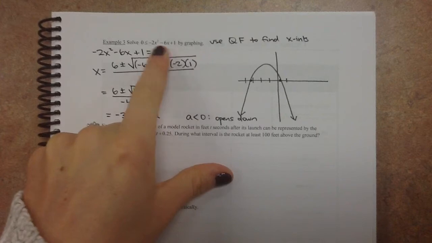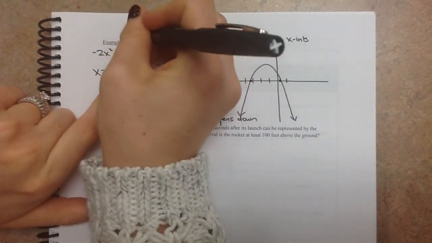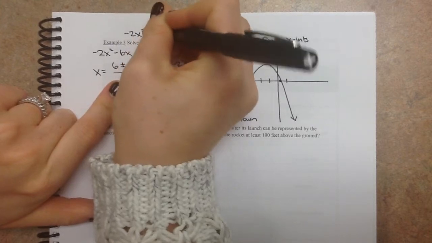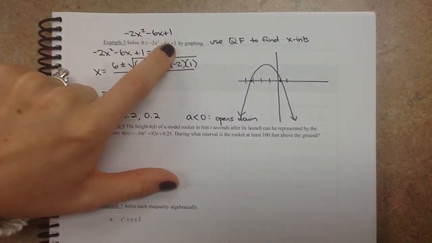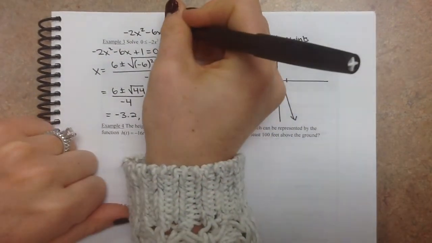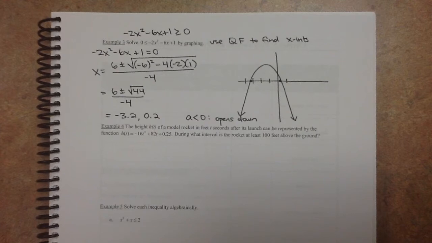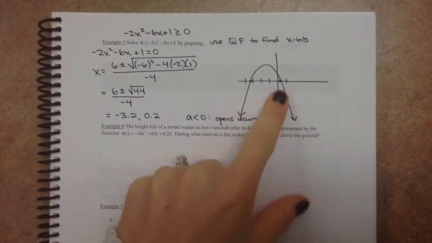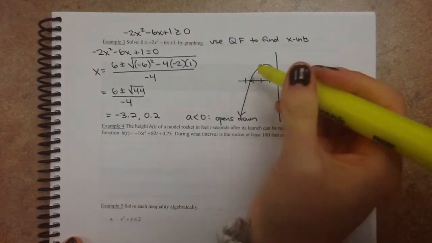Now, this is a little weird because this is kind of written in reverse order. So if I write this with the equation on the left, if 0 is less than the equation, that means the equation is greater than 0. In between my two x-intercepts is where my graph is positive, where it's above the x-axis.